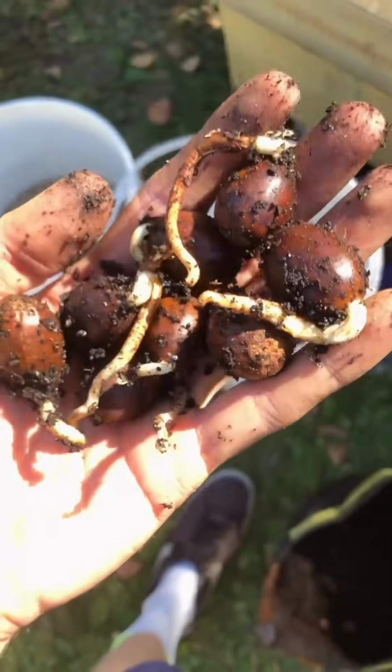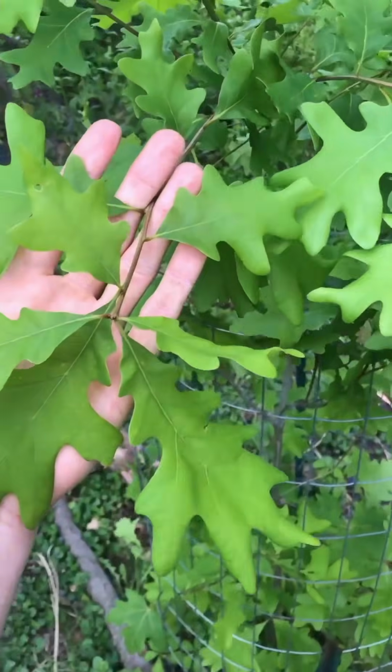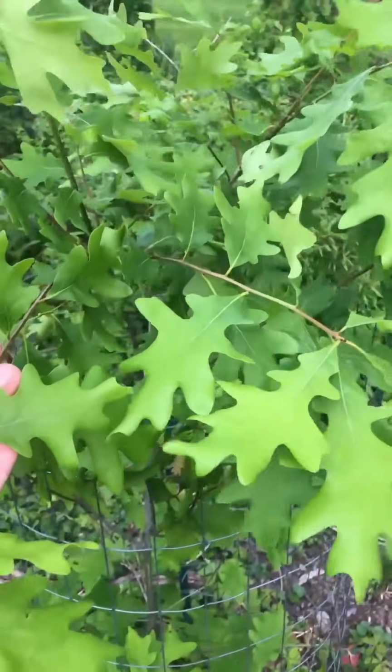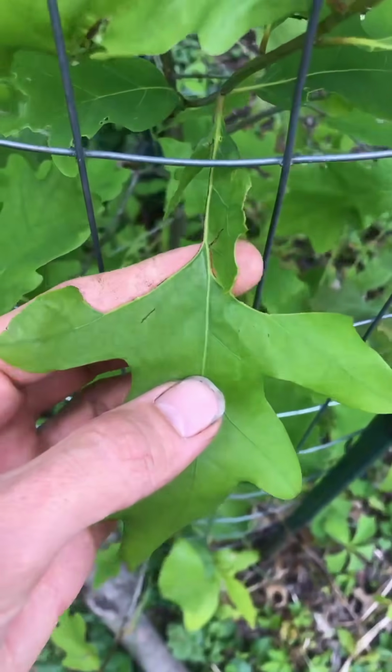I planted this little white oak in my parents' backyard from an acorn that I collected from a local woodland about 4 years ago, and I've protected it in this fence and I've watched it grow. It is now just about as tall as me. And even though this tree is only 6 feet tall or so, you can see signs that wildlife are already using it. Here's a leaf that's been eaten away by a caterpillar already.